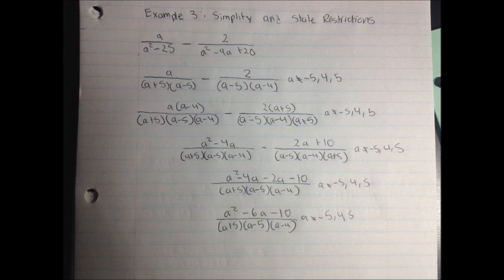Next, I looked for a lowest common denominator. Both fractions had a minus 5. The first fraction, however, did not have an a minus 4. So I multiplied the first fraction by a minus 4. The second fraction did not have an a plus 5. So I had to multiply the whole fraction by a plus 5.